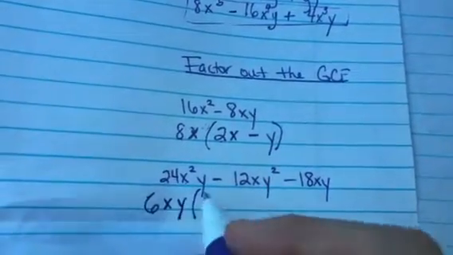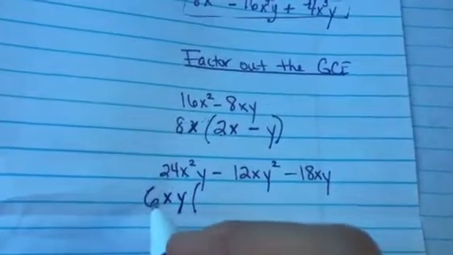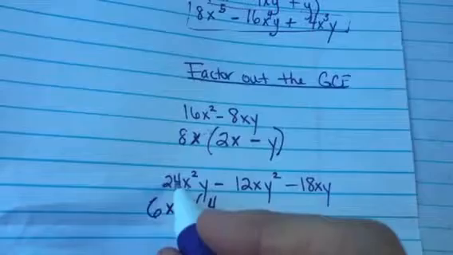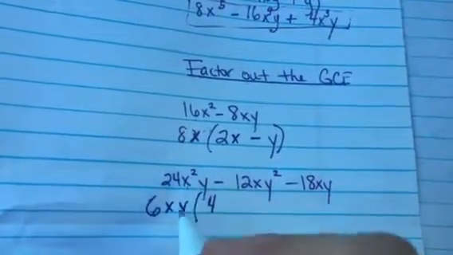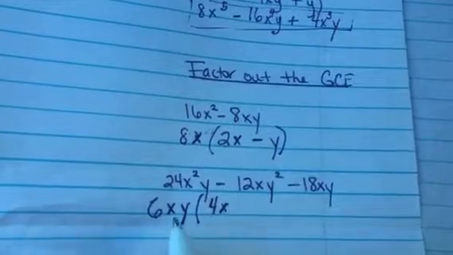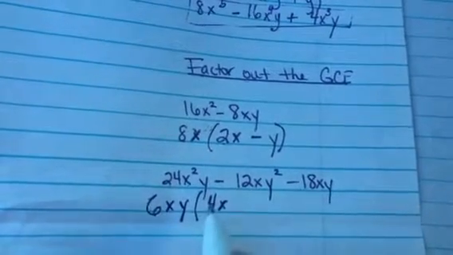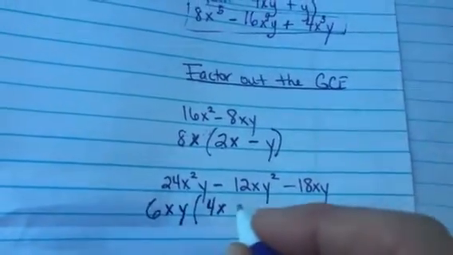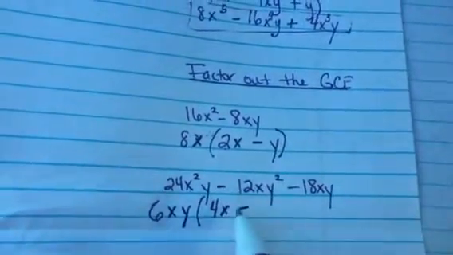So I'm pulling out what they have in common, parenthesis. So think 6 times 4 would give you 24. I need an x to the second. I only have an x to the first, so I need another x. Hopefully everybody can see if you multiplied that together, that would give you 24 x to the second y, which is what I want.